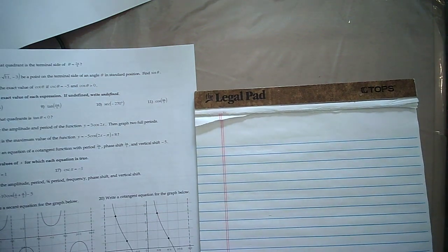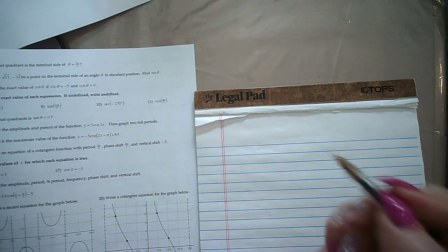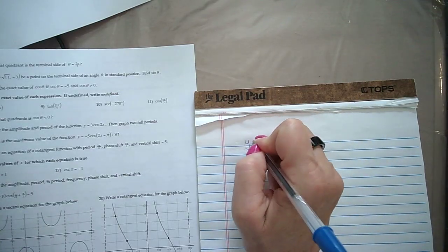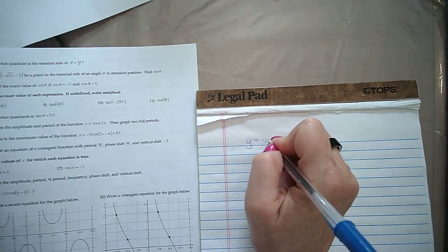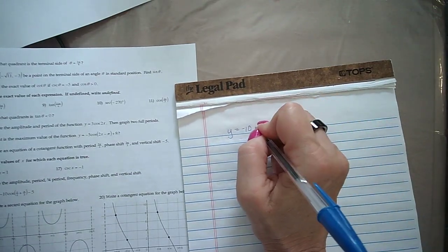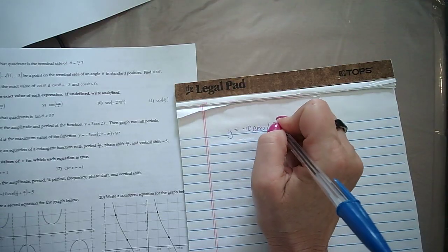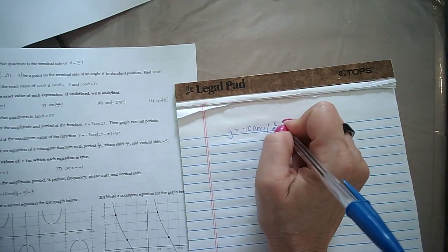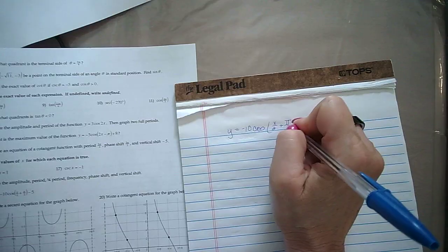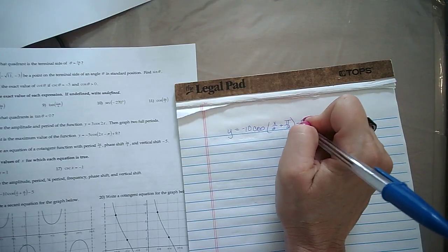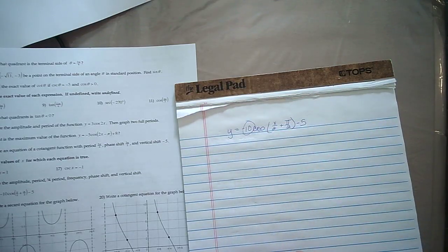Number 18, state the amplitude, period, 1/4 period, and frequency. All right, so they want me to name everything. Y equals -10 cosine of x over 2 plus pi over 2 minus 5. So the amplitude is 10.